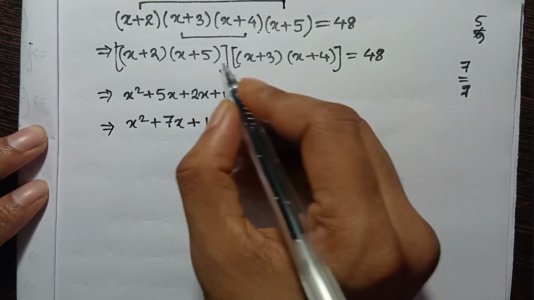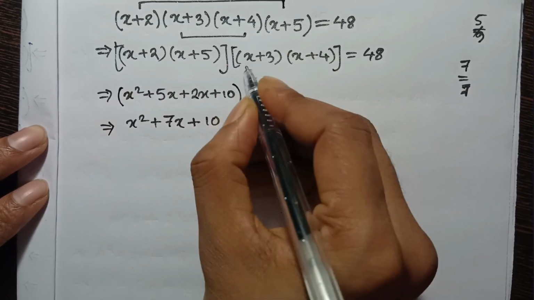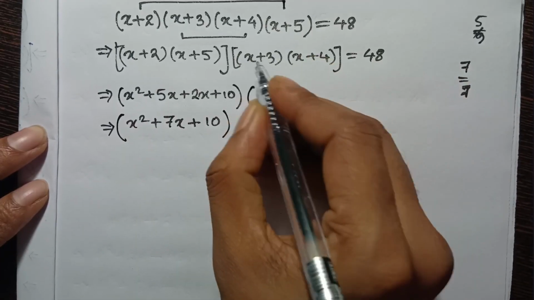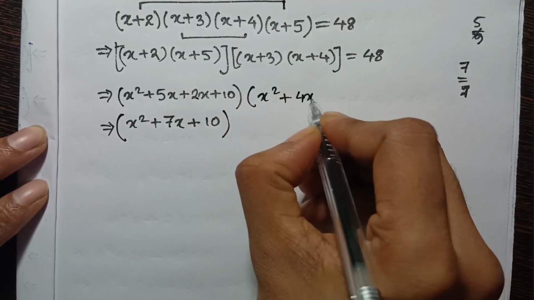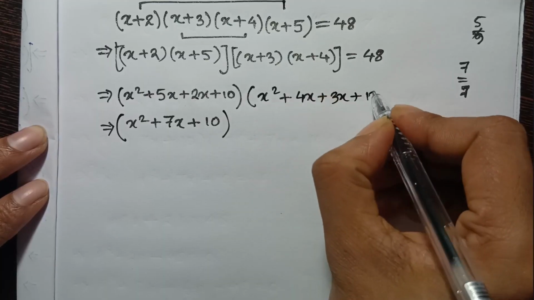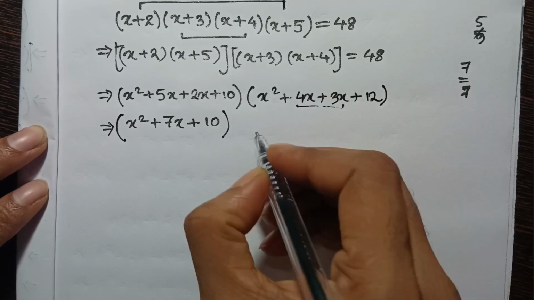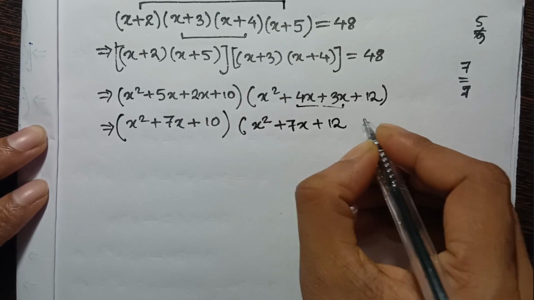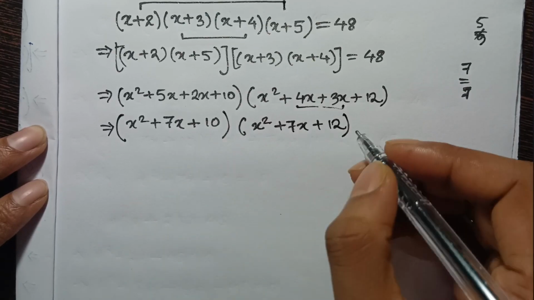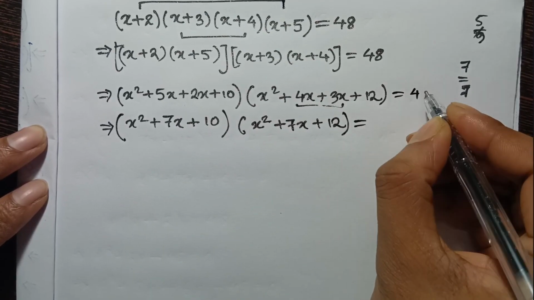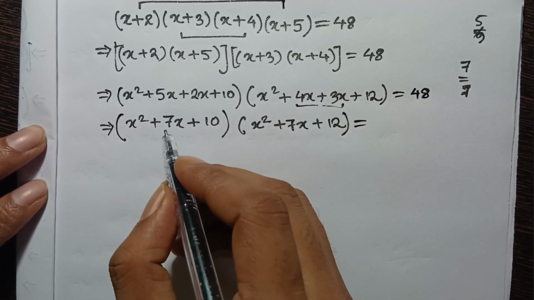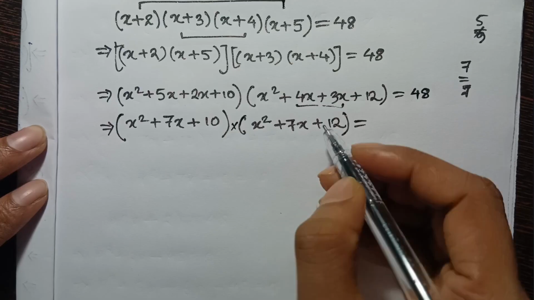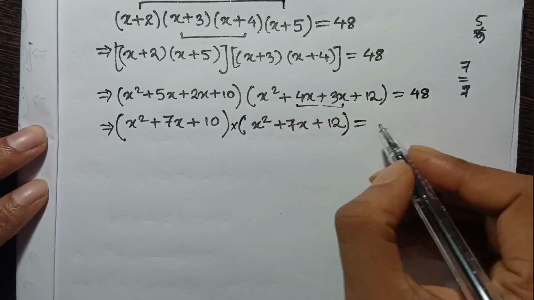Now let's expand the second group, x plus 3 times x plus 4. FOIL gives us x squared plus 4x plus 3x plus 12. Combining the x terms here gives us x squared plus 7x plus 12. So now the whole equation looks much cleaner. We have x squared plus 7x plus 10 times x squared plus 7x plus 12 equals 48.